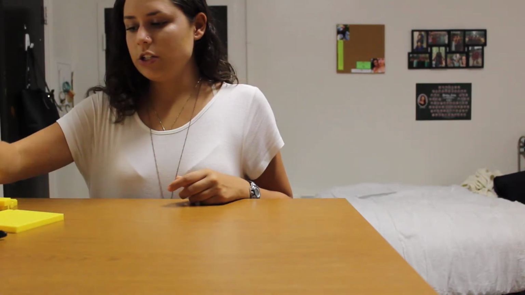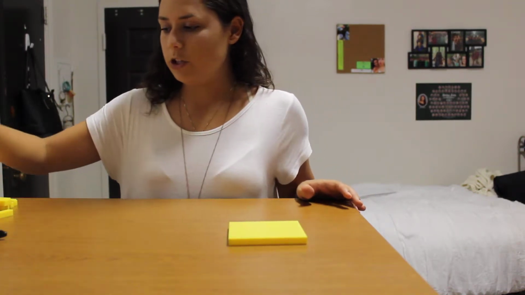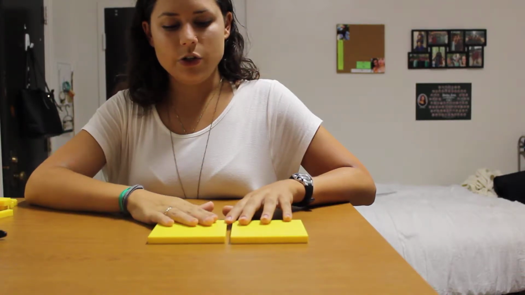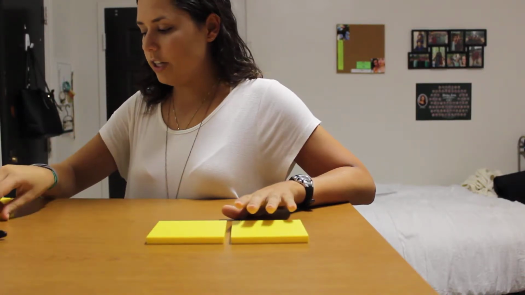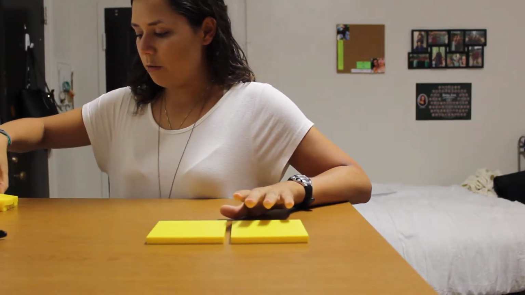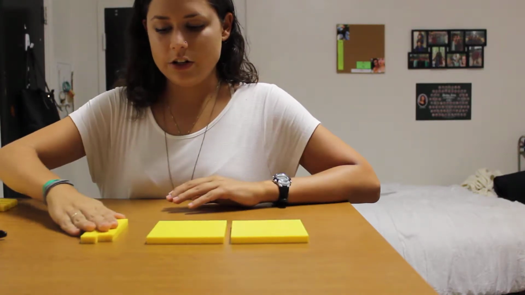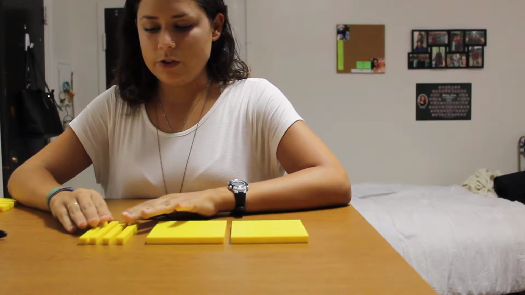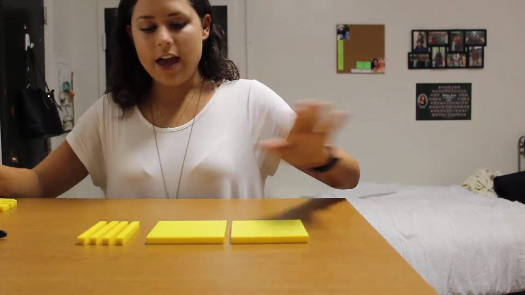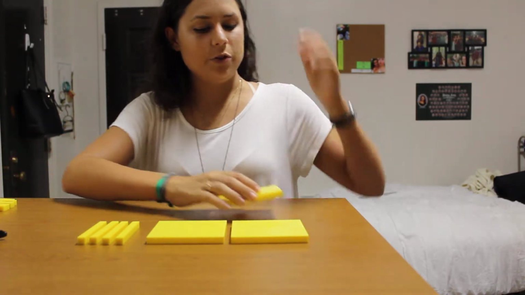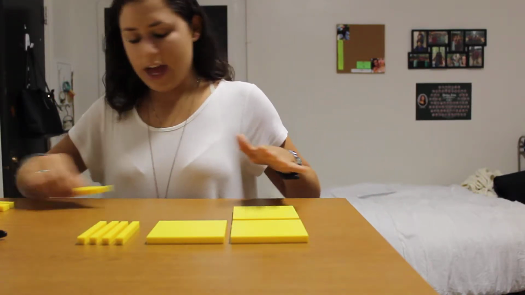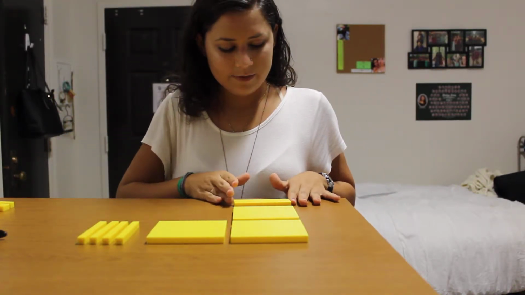So to go ahead and start with this problem, we're going to set up an array. So we're going to start out with 2.4 going across the top. We are going to set out two wholes to get our 2, and then using our rods, which like we said is a 10th, we are going to set out 4 of those so we get 4 tenths. And then going down the side, we're going to set up 2.3. So we're going to set up 2 wholes again, and then 3 tenths.